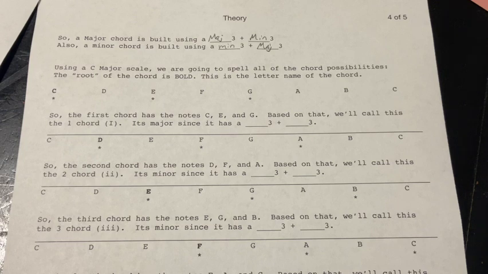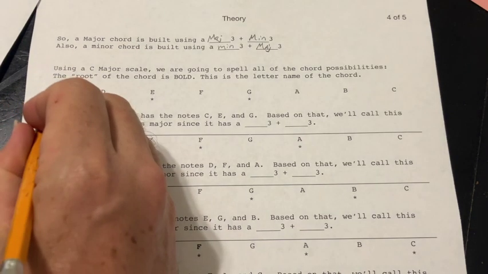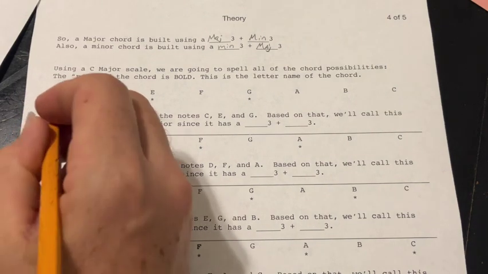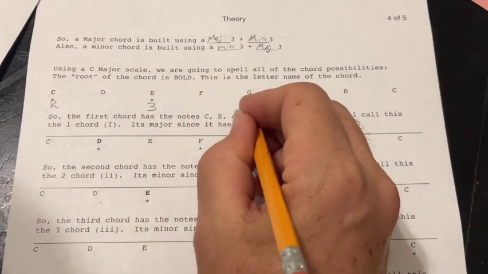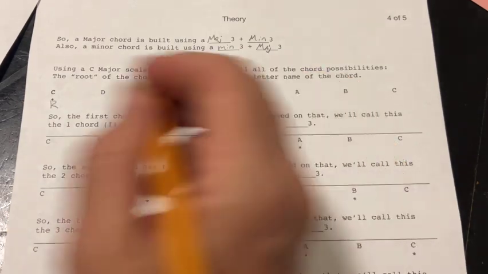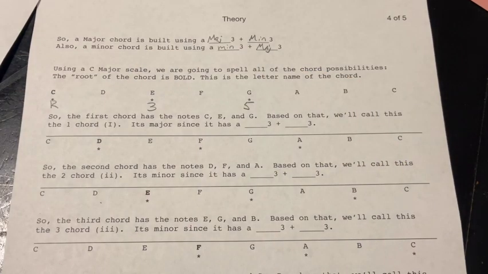When we build a chord in thirds, we have the root of the chord, which is the name of the chord, and then we have the third of the chord, and then we have the fifth of the chord.